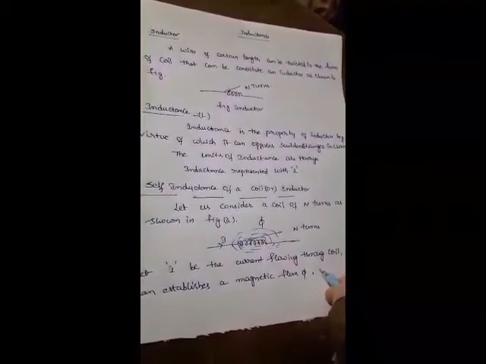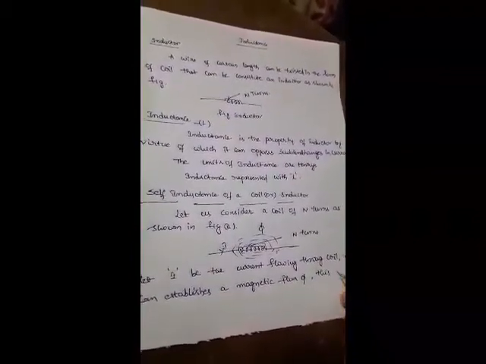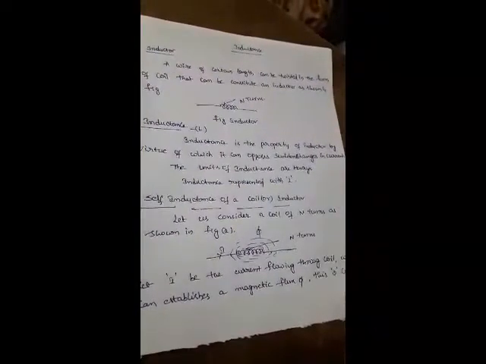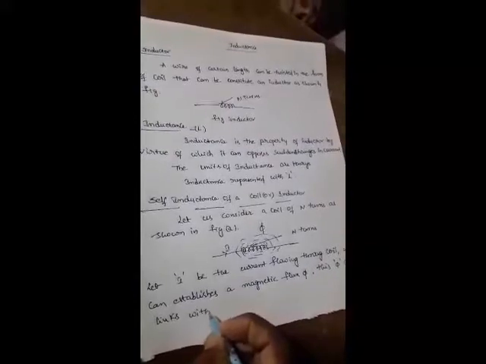This magnetic flux phi links with the n number of turns, and then flux linkages are formed.